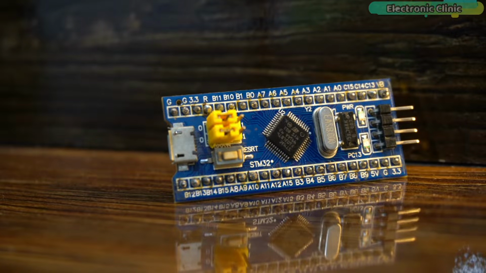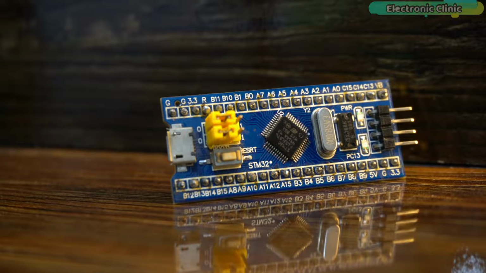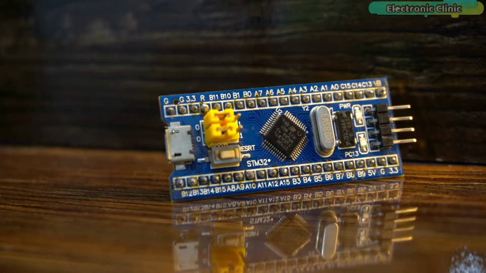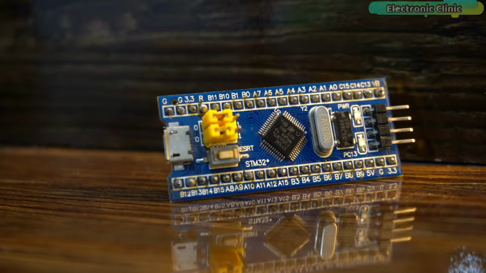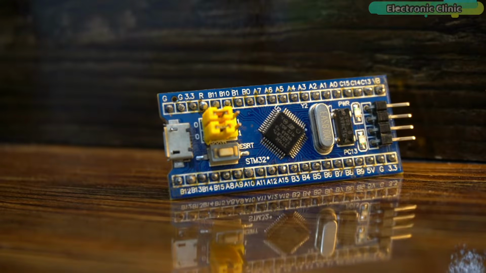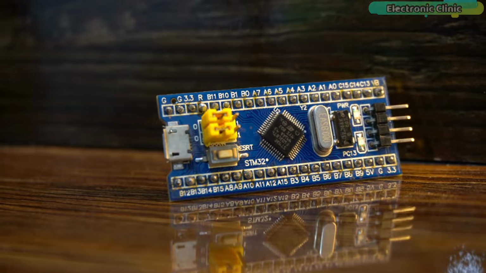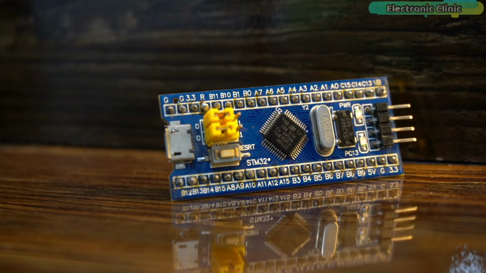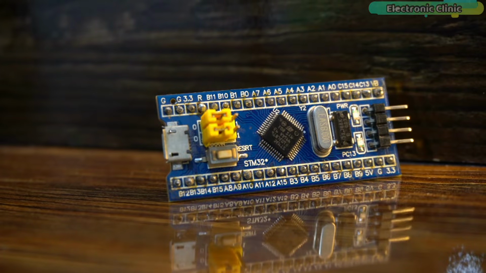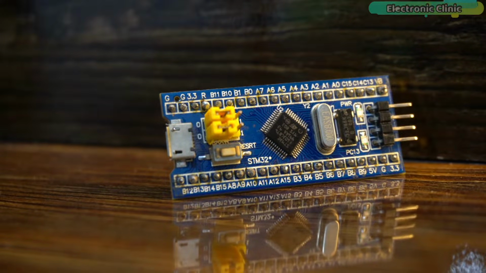The MCU includes a wide range of peripherals including GPIO, general purpose input-output ports, timers, USART, SPI, I2C, ADC, analog to digital converter, and more. The operating voltage typically ranges from 2.0 volts to 3.6 volts, making it suitable for low power applications.